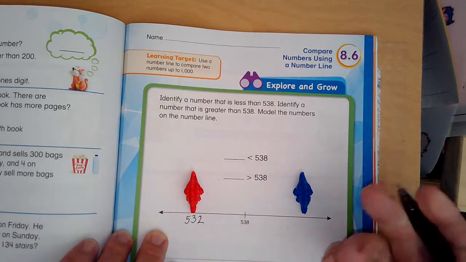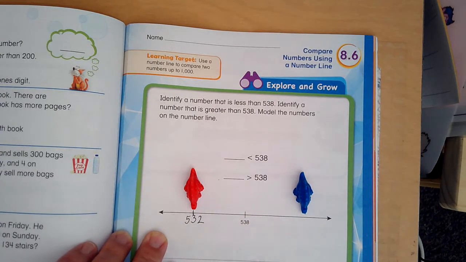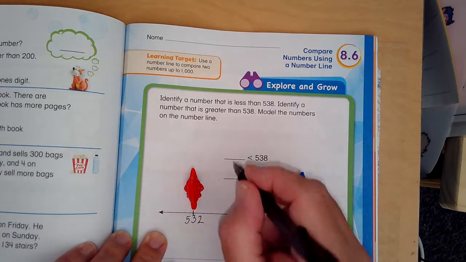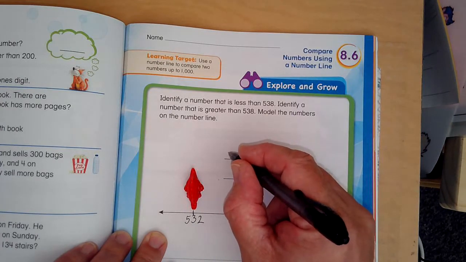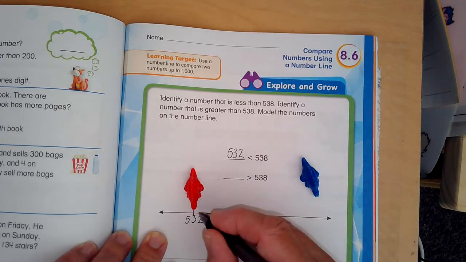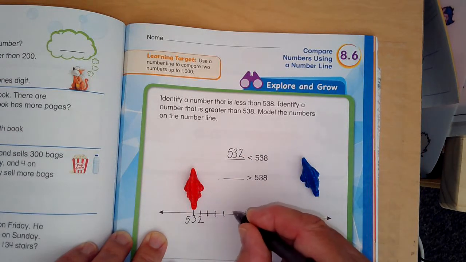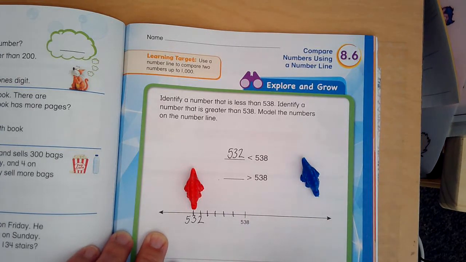For a number that is less than, I'm going to pick 2. 532 is less than 538. 532, 33, 34, 35, 36, 37, 38. 532, 533, right? All the way up to 538.